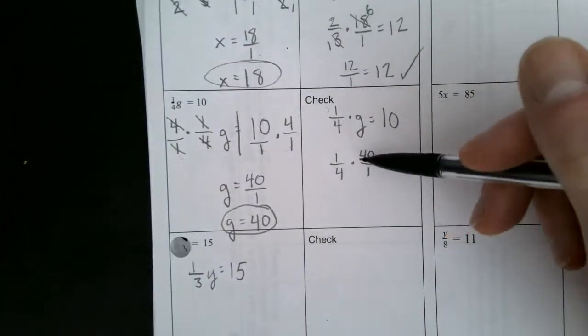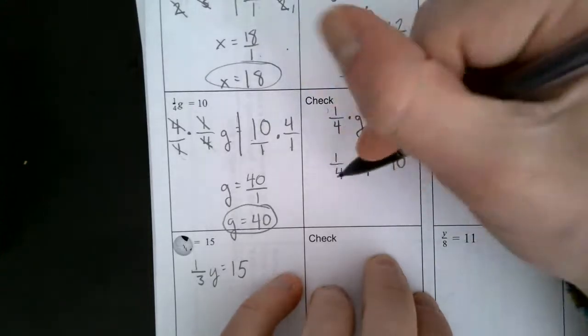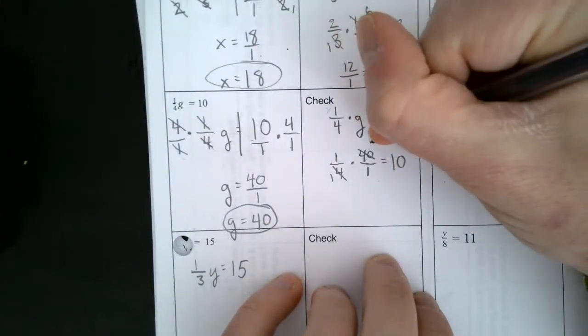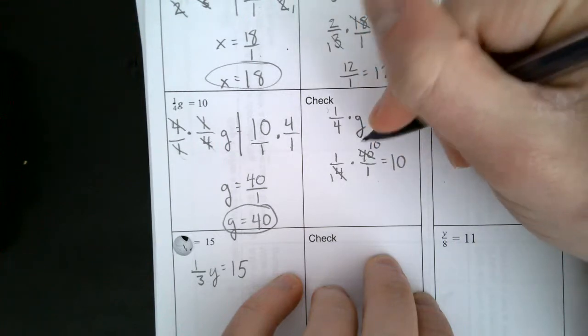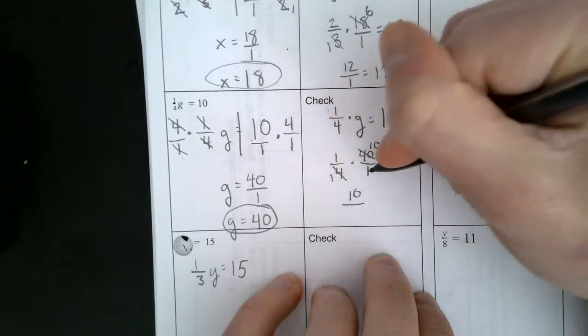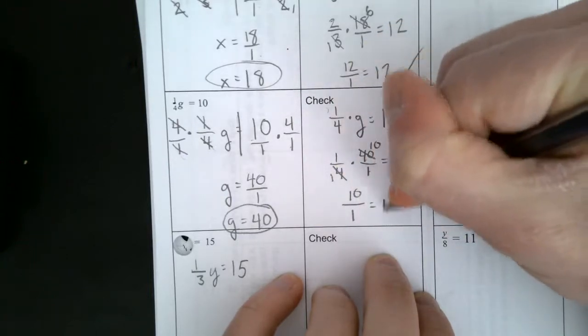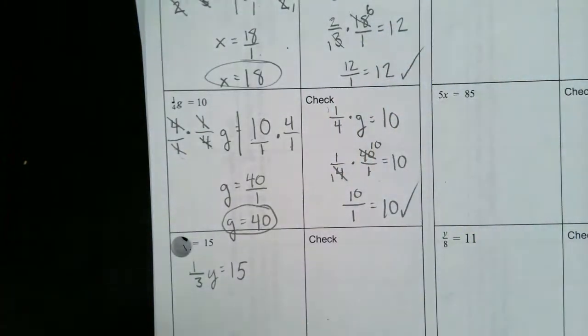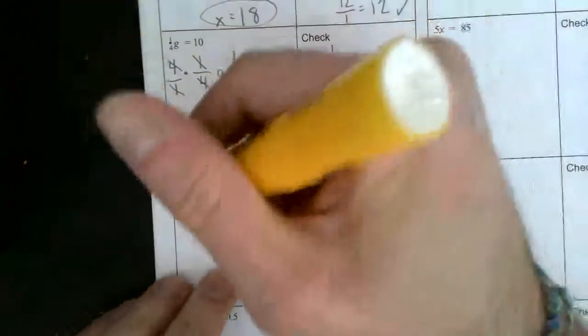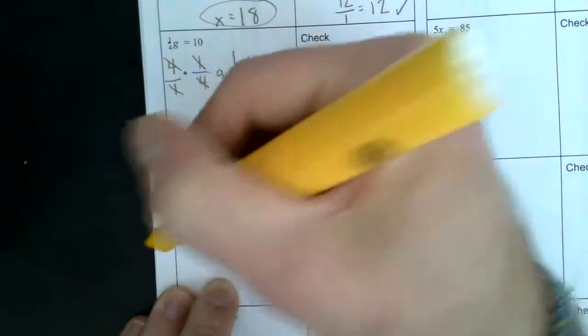Oh, we can. 4 and 40, we can divide them both by 4. 4 divided by 4 is 1. 40 divided by 4 is 10. 1 times 10 is 10. 1 times 1 is 1. And 10 over 1 is the same thing as 10. So we'll check those off. Now I want you to try this next one here on your own. So put a highlight there.